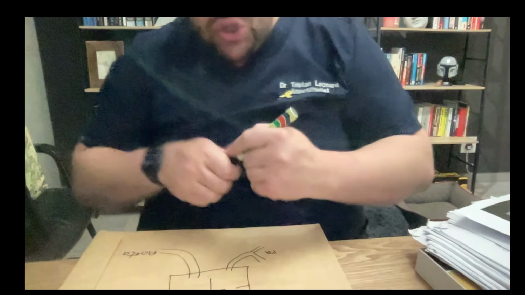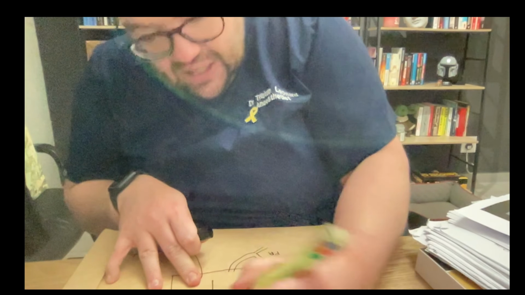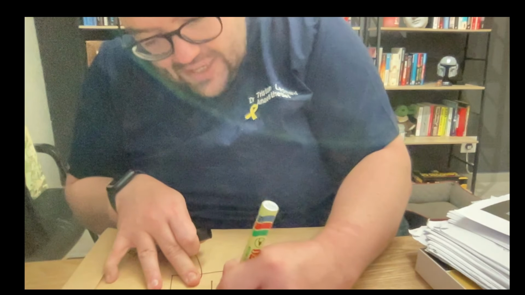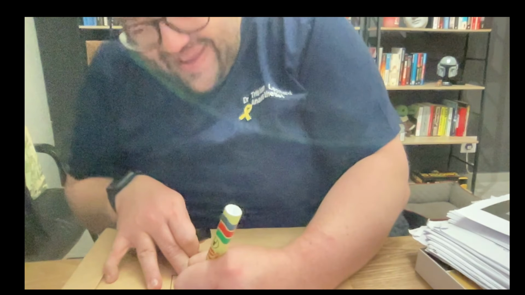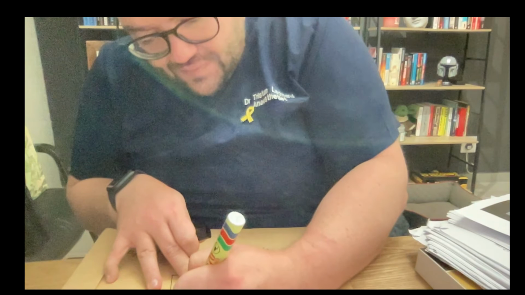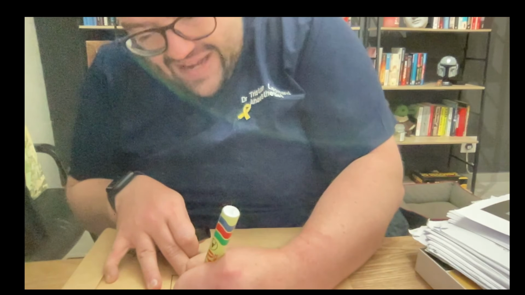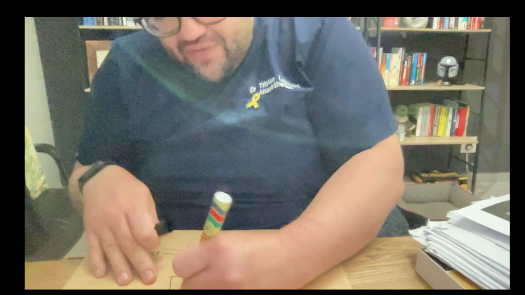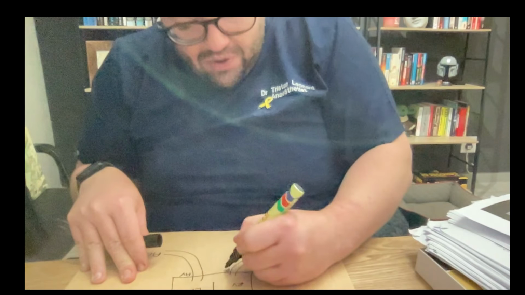So let me just annotate one more thing. I'm so sorry. So here we've got an SVC, and we've got an IVC, we've got a right atrium, we've got a tricuspid valve, right ventricle, we've got a left atrium, we've got a mitral valve, and we've got a left ventricle, and here we've got an aortic valve, and here we've got a pulmonary valve.